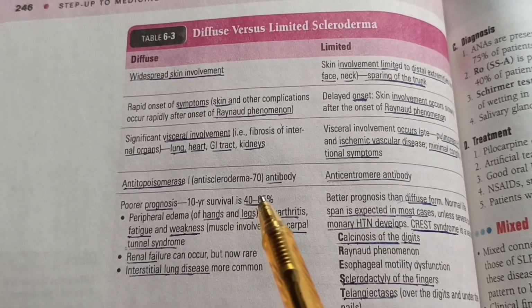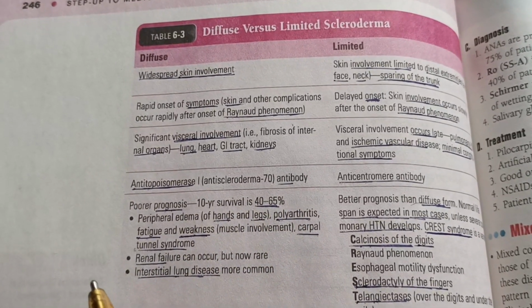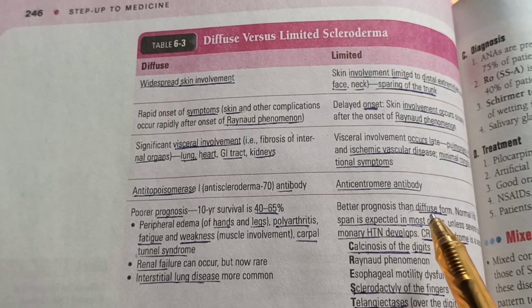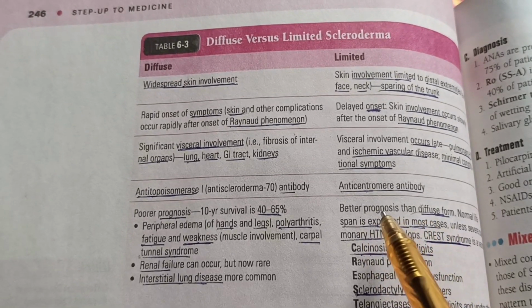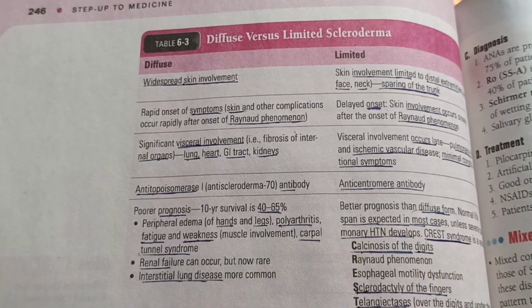So diffuse scleroderma has the poorer prognosis. The 10-year survival rate is 40 to 65%, while the limited form has a better prognosis than the diffuse form.